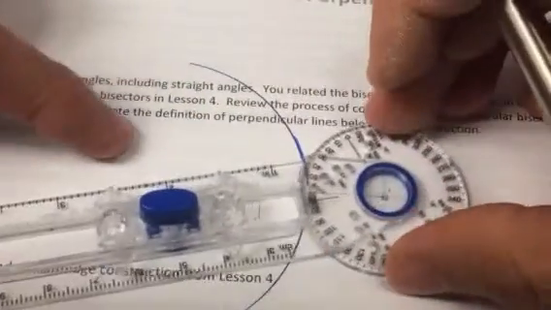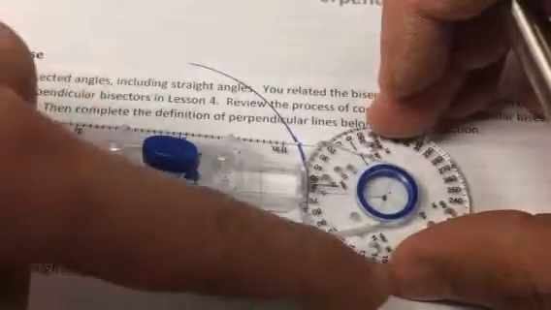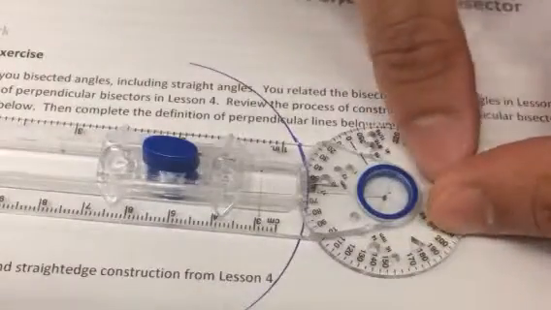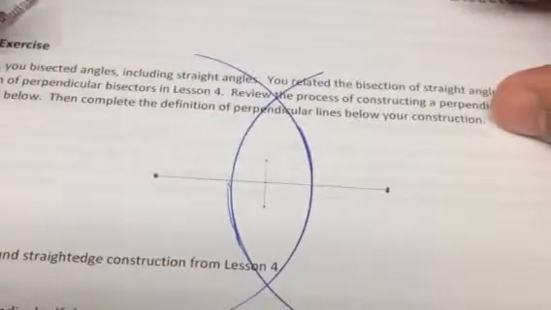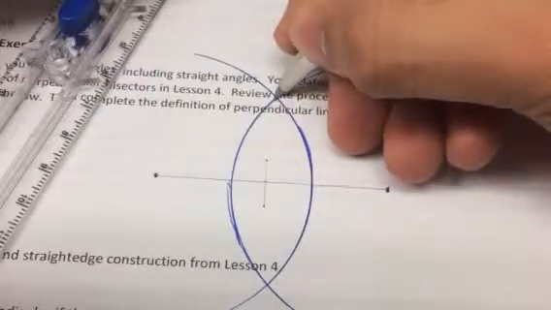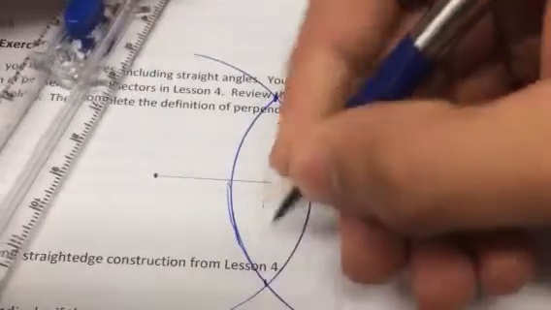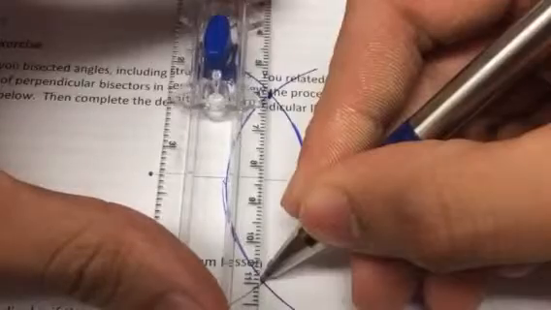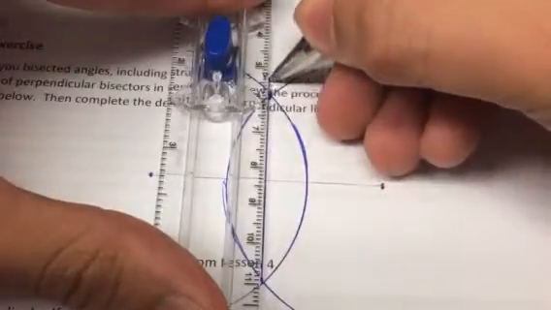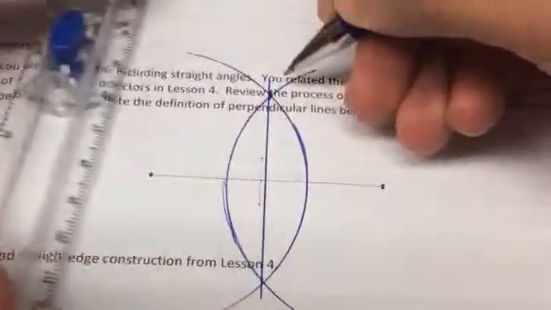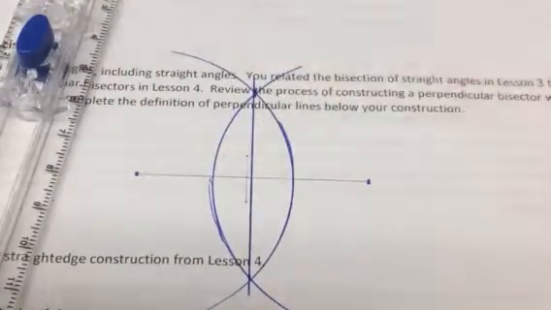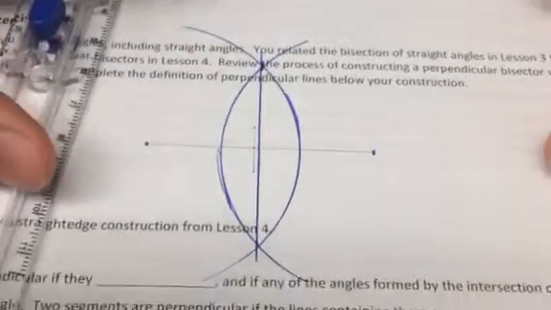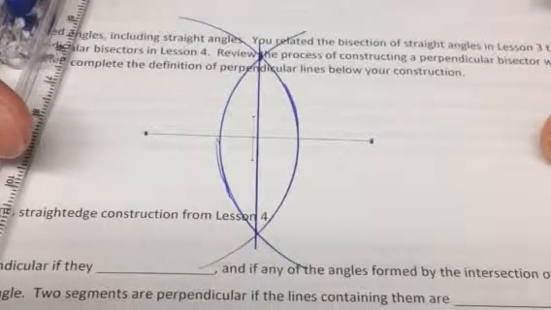Flip it, don't change the distance, but now you flip it and you do the exact same thing, just like so. Right, so we've done this before, plenty of times. And where they intersect, right here and right here, we're gonna connect, and that's typically our perpendicular bisector, just like so. All right, it's just a little bit off, but that's fine. But that's how you construct a perpendicular bisector.